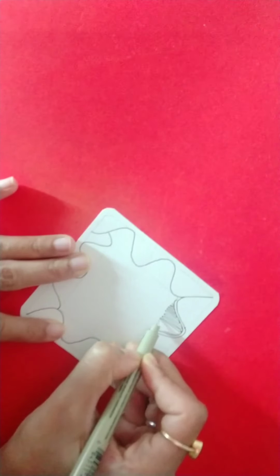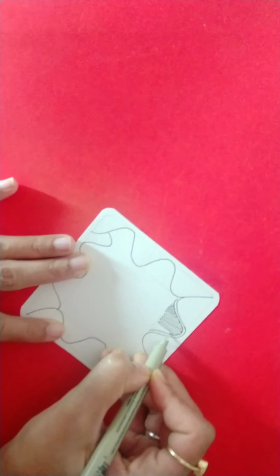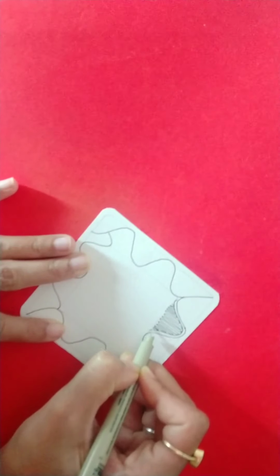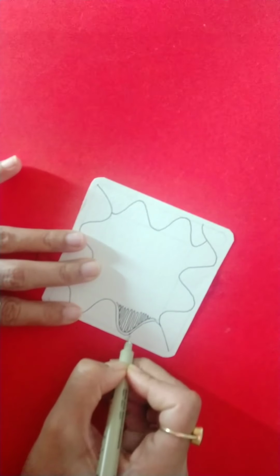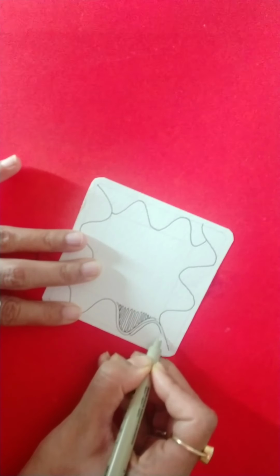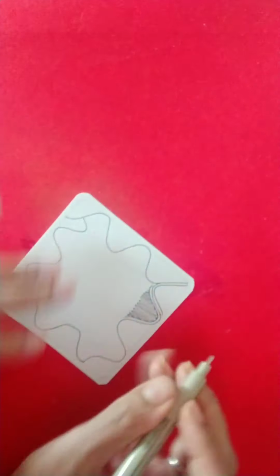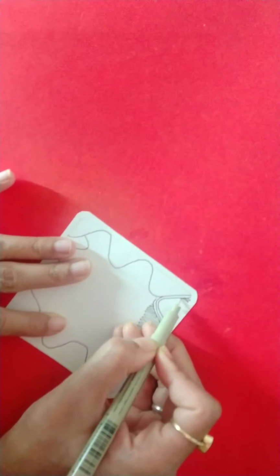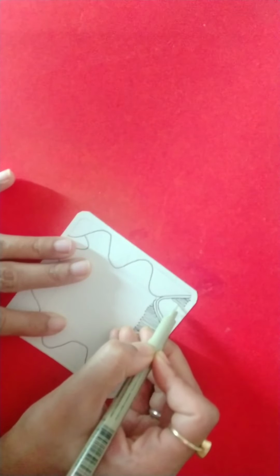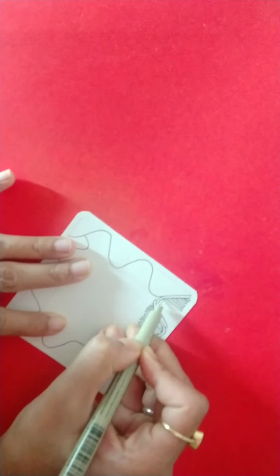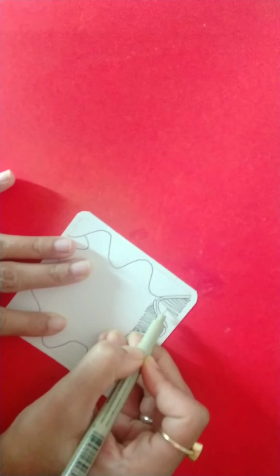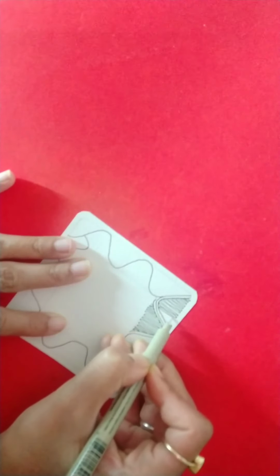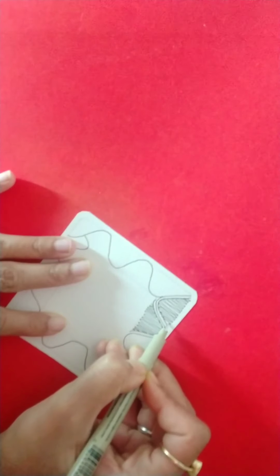Like this, right? Again I am giving a lining inside and then filling it up with the pattern Wadical. Like this, right?